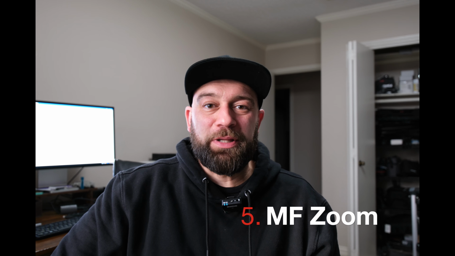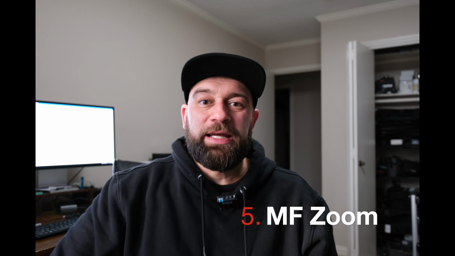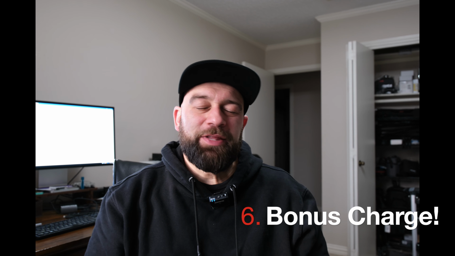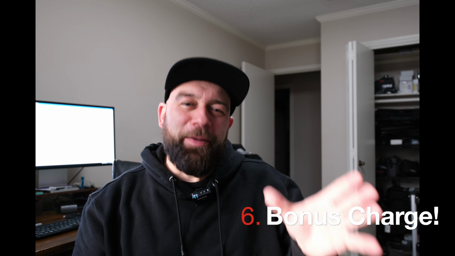The fifth thing I would like to see with Sony cameras is that when you zoom in for manual focus, if you tap the shutter button, it would jump all the way back out, instead of having to tap, tap, tap to get through the different distances for the focus zoom. This one is sort of really a bonus one. It's not that big of a deal to me.